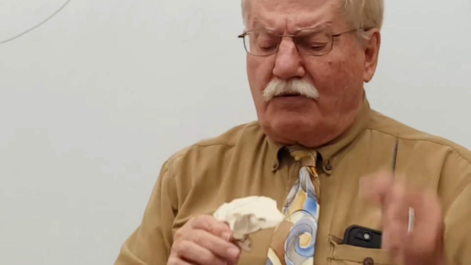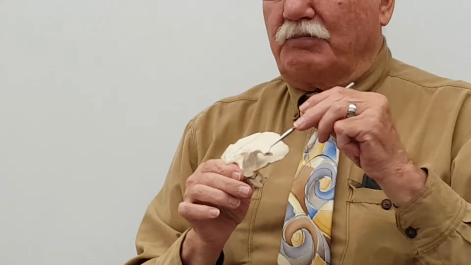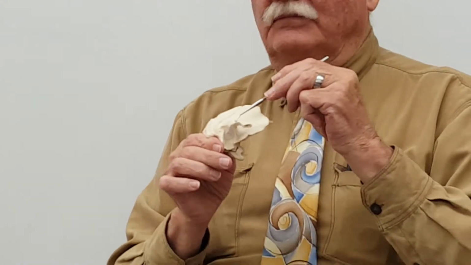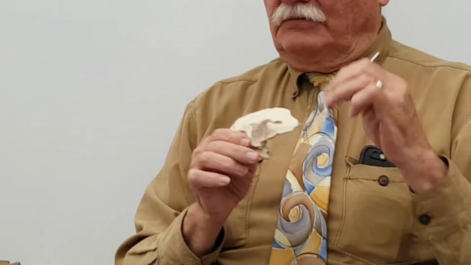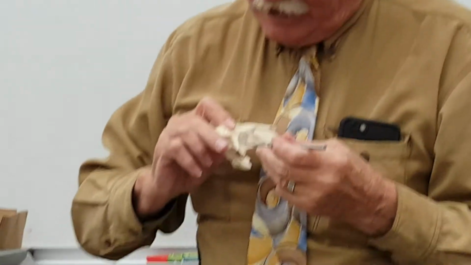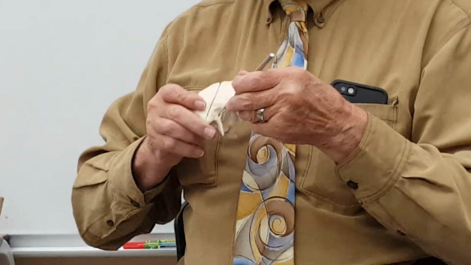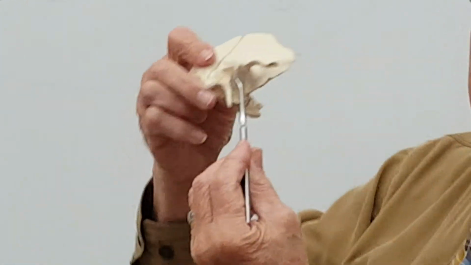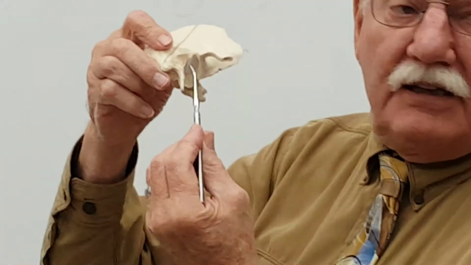Squamous part. The squamous part is the flat part. I always say it wrong. Zygomatic process. Mandibular fossa. The mandibular fossa is just anterior to your ear hole. So it would be right there. And it has a little plastic cup so the mandible can articulate in there.